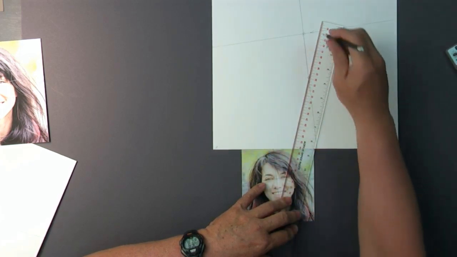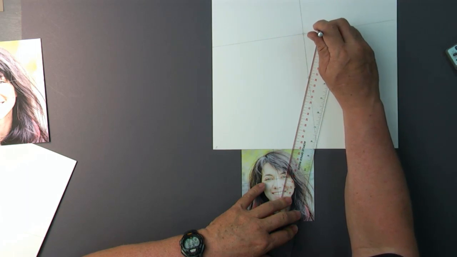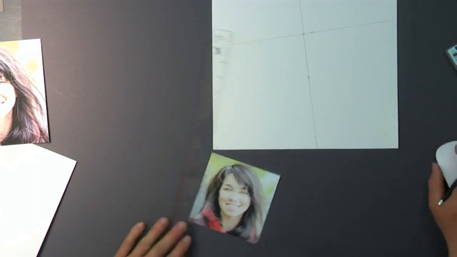It has to be parallel, otherwise your angles won't be true. And I'm going to come over here and establish the other side of the iris. Now I hope I can remember to put this back. I get so involved in demonstrating something that I keep forgetting.